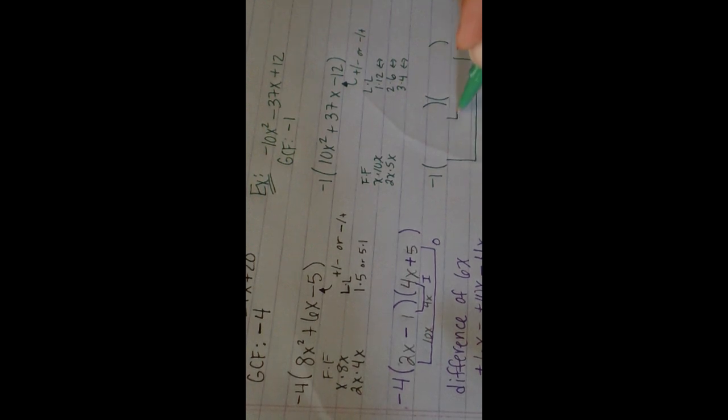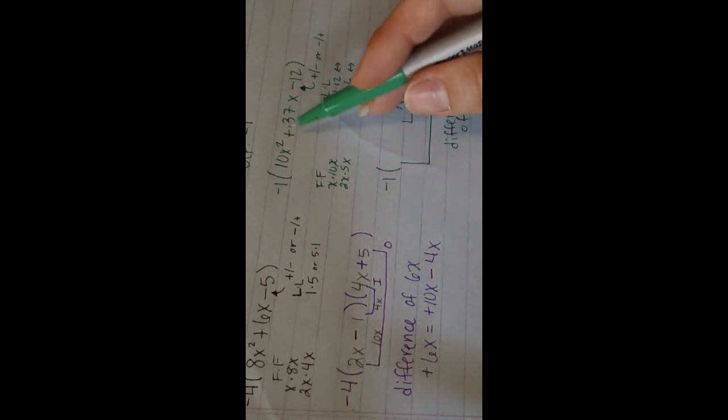The O and the I terms this time need to have a difference. Since the signs are different, they'll need a difference of 37x. So let's start out trying x and 10x. Now if you think about this for a minute, looking at your combinations, 1 and 12, in order to have a difference of 37x, one of those numbers has to be pretty big. 1 and 12 is not going to do it.